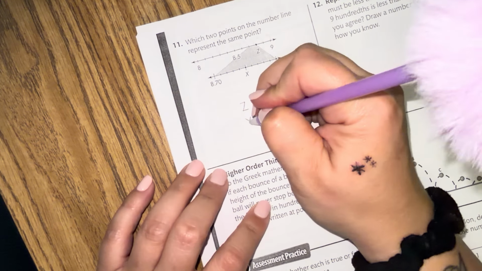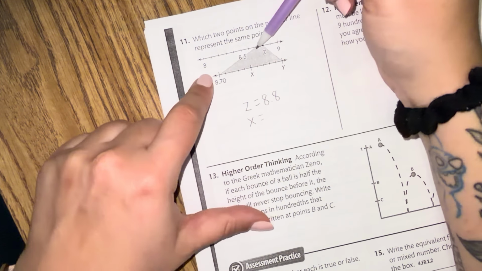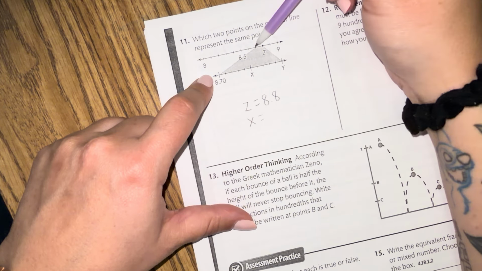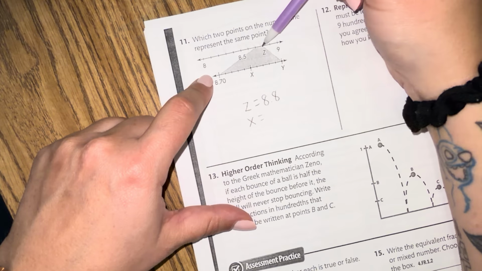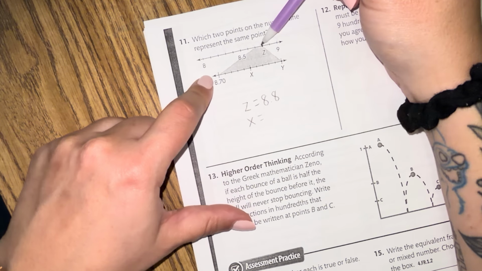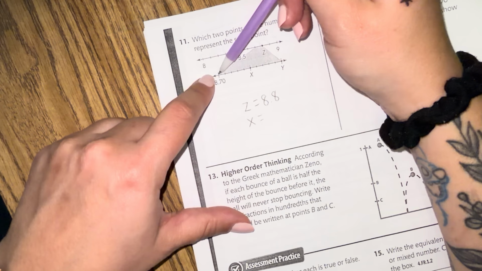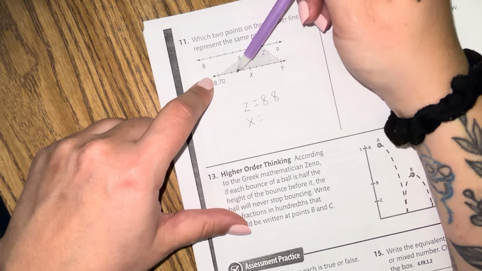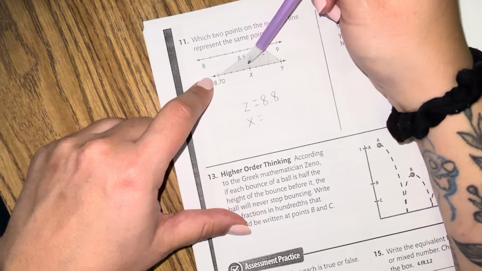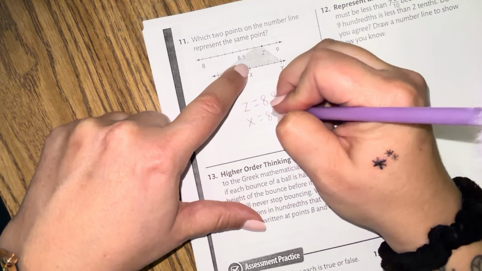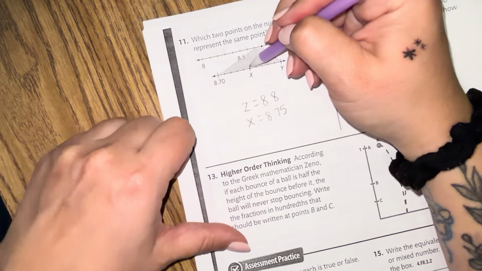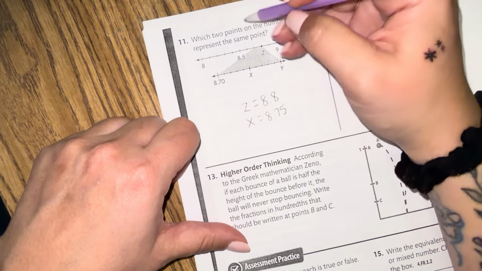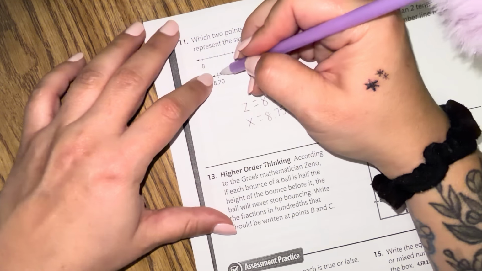Okay, now X. We're starting down here. We know that here and here is right in between what we have, 8.7 and 8.8. So if this is 8.7, this will be 8.71, 8.72, 8.73, 8.74, 8.75, 8.76, 8.77. Excuse me, I lost my track here.